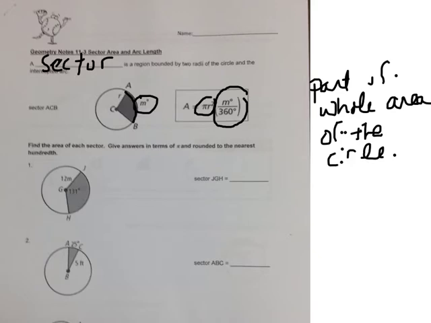Find the area of each sector. Give answers in terms of pi and round to the nearest hundredth. Those are kind of contradictory instructions there. So you're going to give two answers is basically what's happening. When you give an answer in terms of pi, you're giving an exact answer. When we round, we're giving an approximate answer. So we're going to give two answers. One of them is going to be the exact answer and one's going to be a rounded answer.